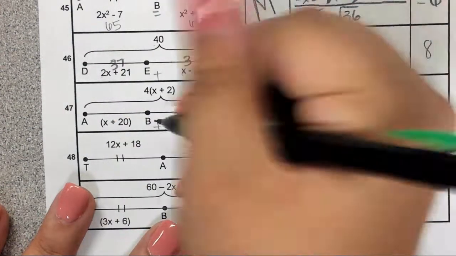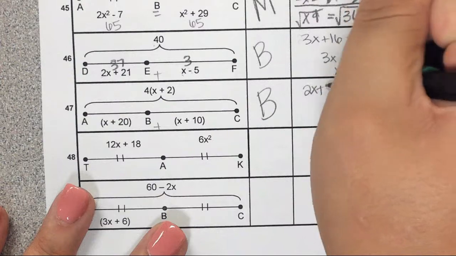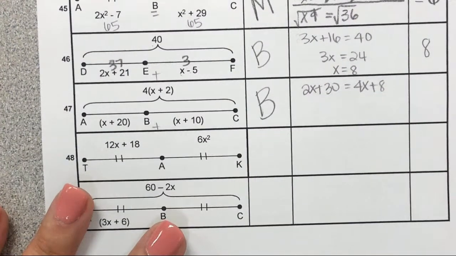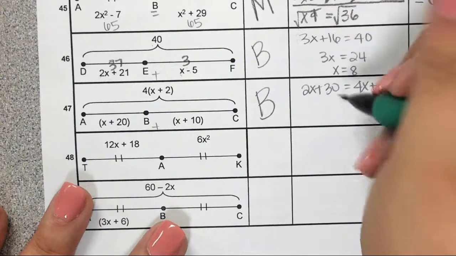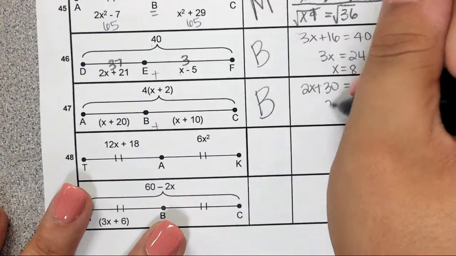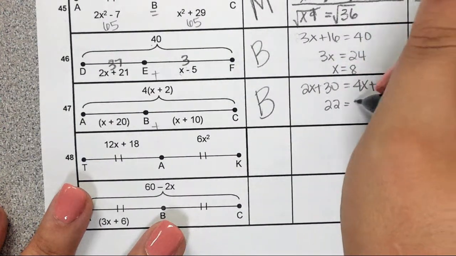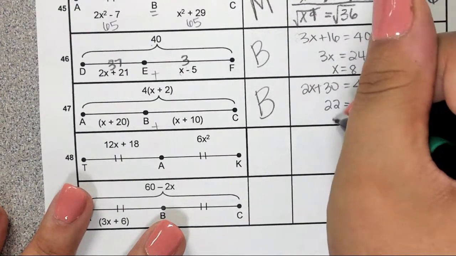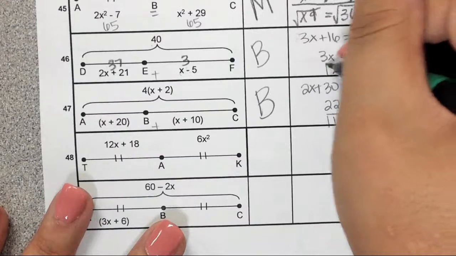Okay, again, I'm just going to do this quickly. I get 2x plus 30 equals 4x plus 8. That gives me 22 equals 2x. So what does x equal? 11.